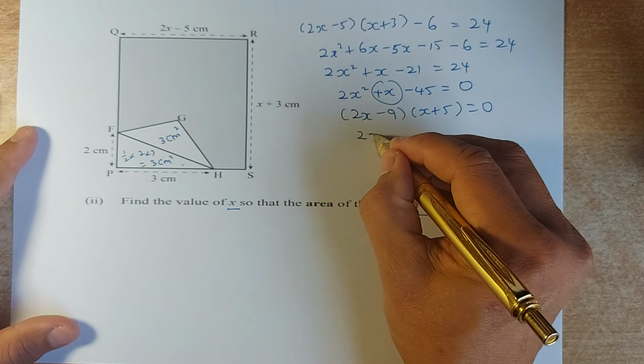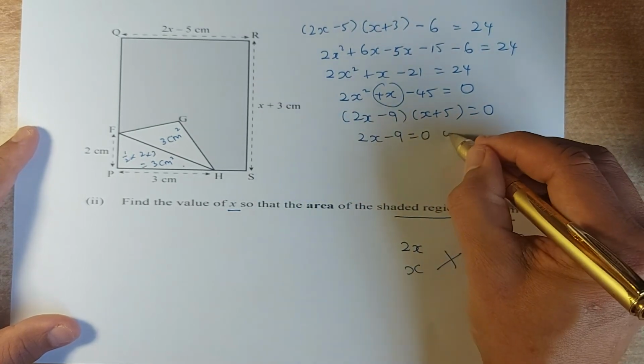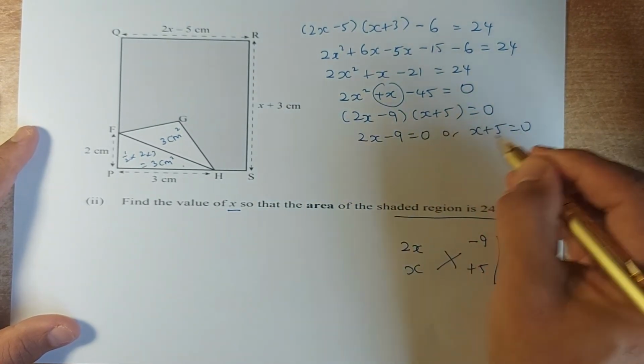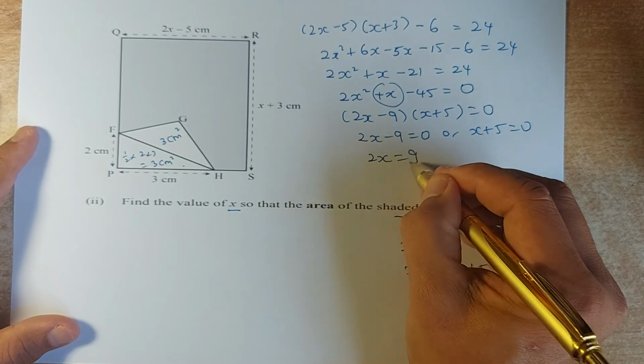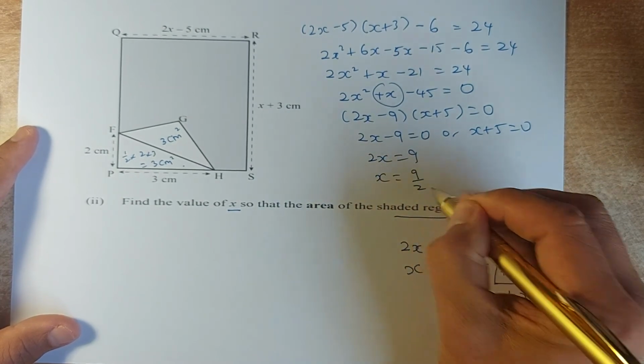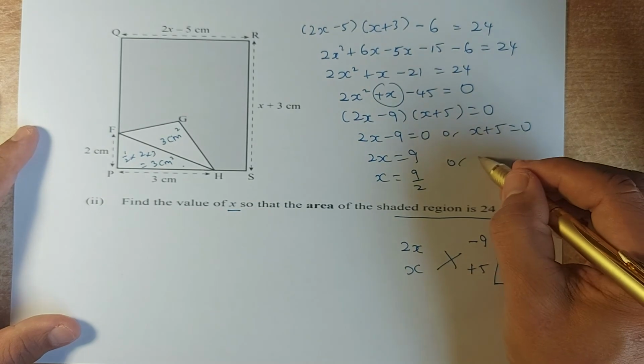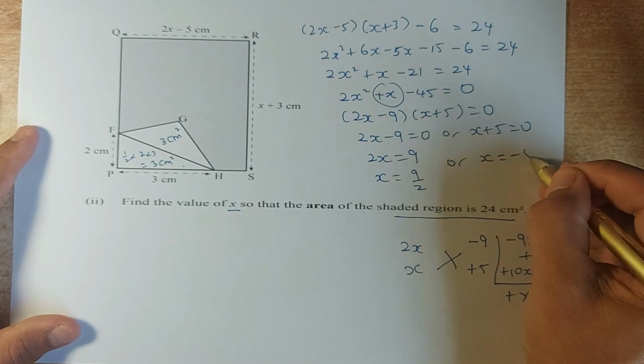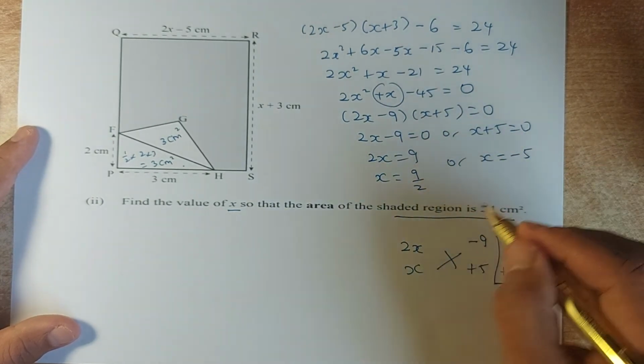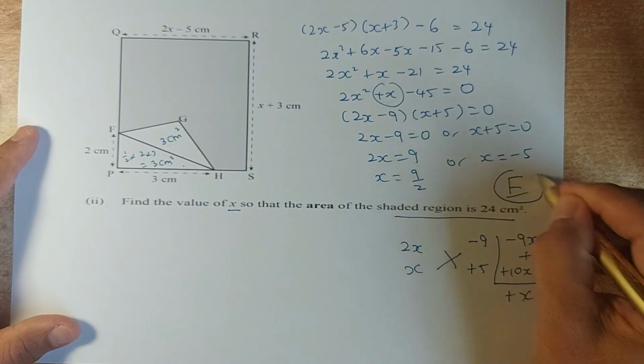Solve it. 2x minus 9 equals 0, or x plus 5 equals 0. 2x equals 9. x equals 9 over 2. Or minus 5 on both sides, x equals minus 5. And that will give you an excellent in this paper.